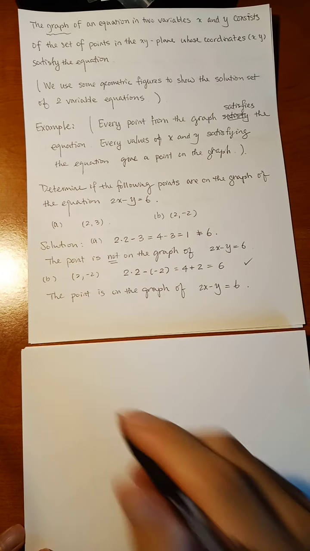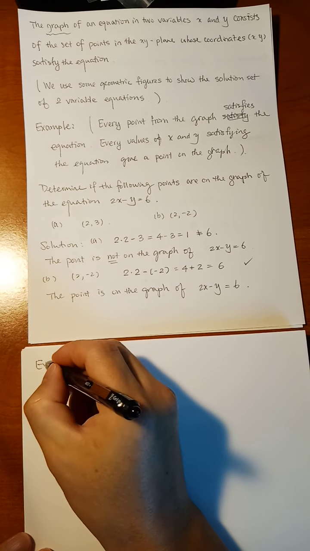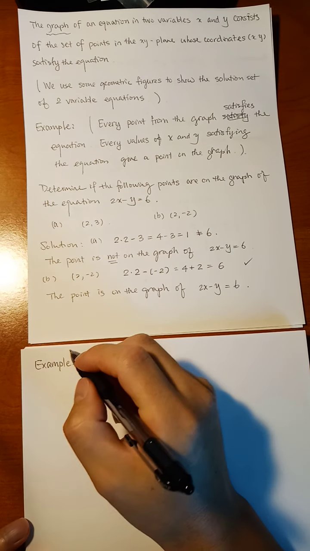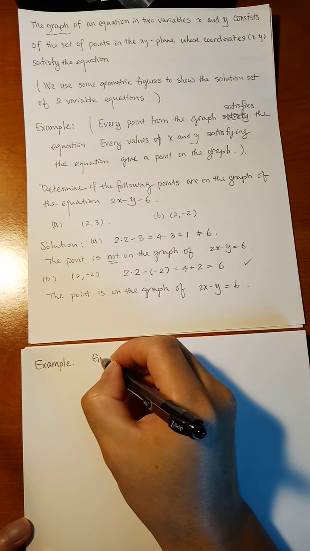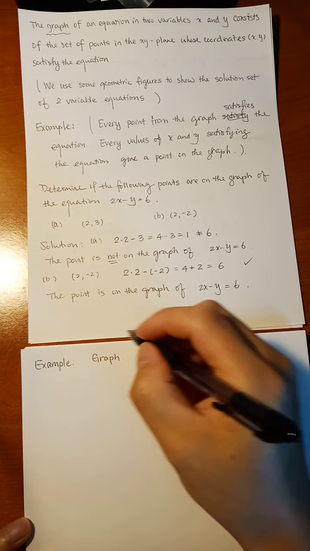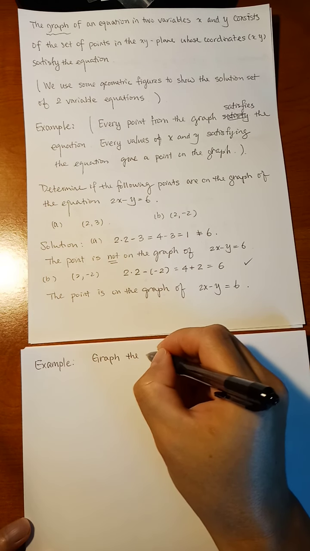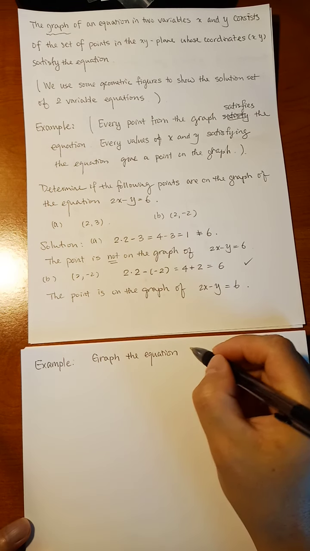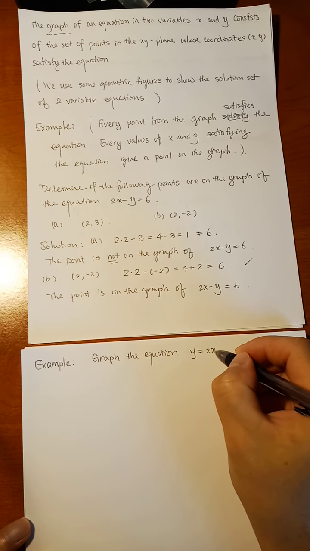Example 2. Let's see some basic graphing. Graph the equation y equal to 2x plus 5.